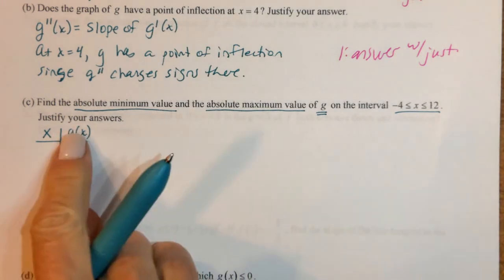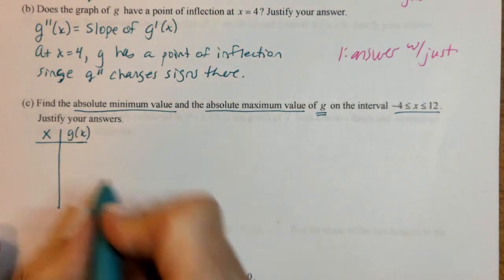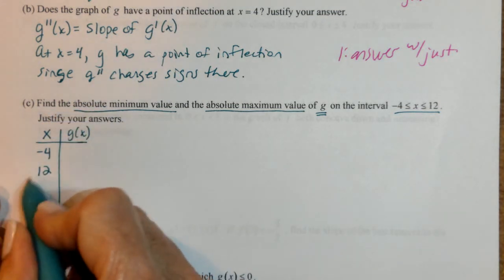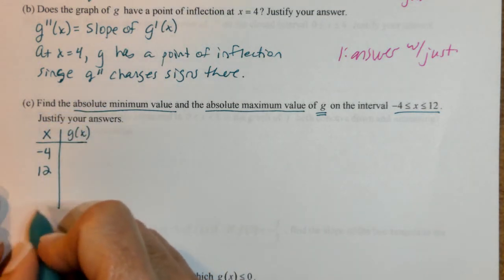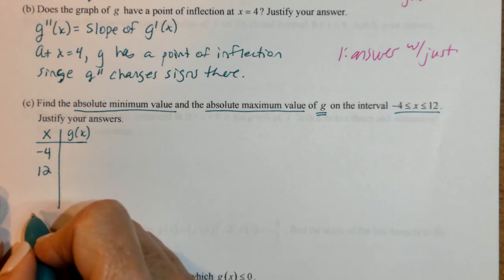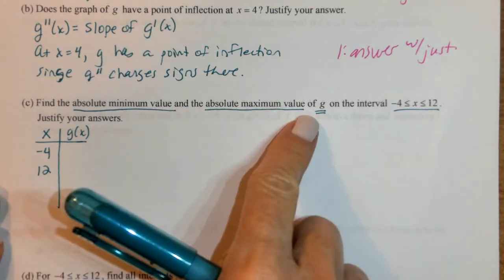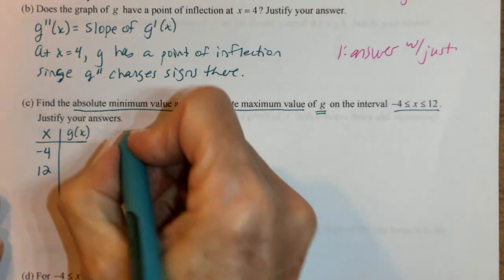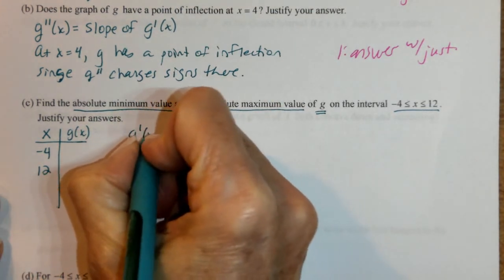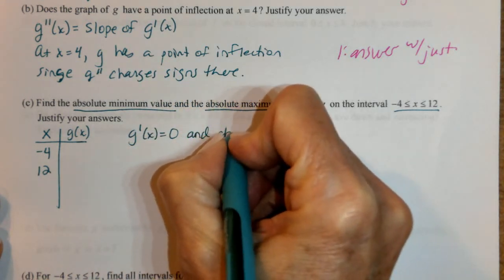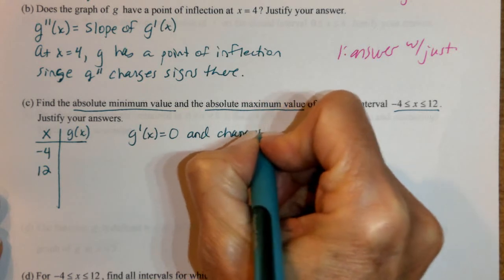Whatever you're finding the min and max of, that goes over here. We start with our boundaries. And then we also want to put on here any value of x that causes a sign change in g prime, right? So g prime equals 0 and changes signs.